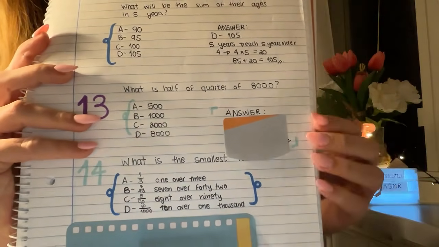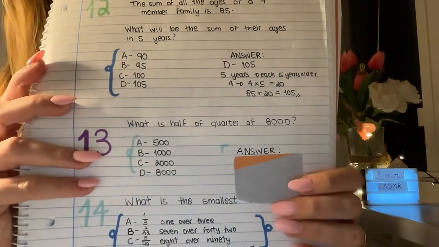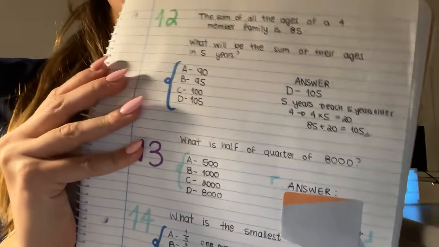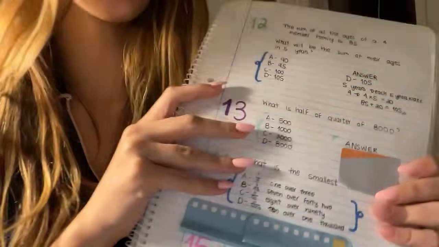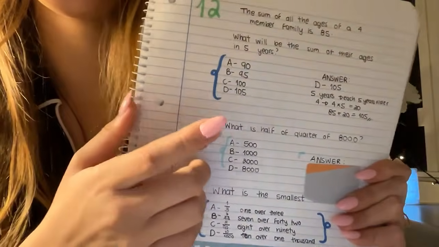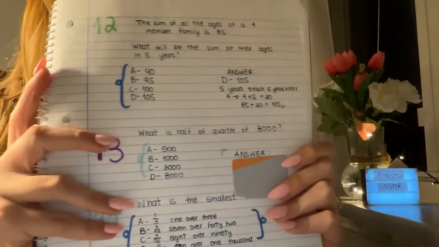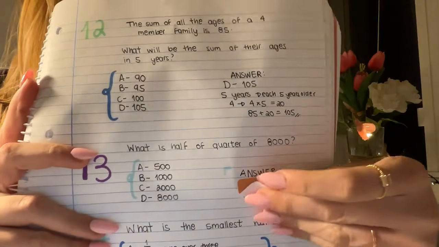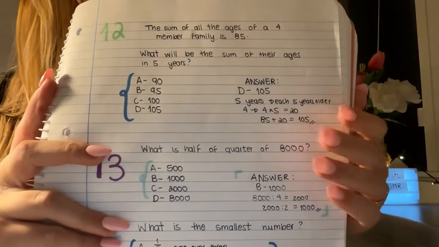Half of a quarter of 8,000. What do you think is the answer to question number 13? 500, 1,000, 2,000, or 8,000? Half of a quarter. Okay, so let's check the correct answer. And the correct answer is B, 1,000.